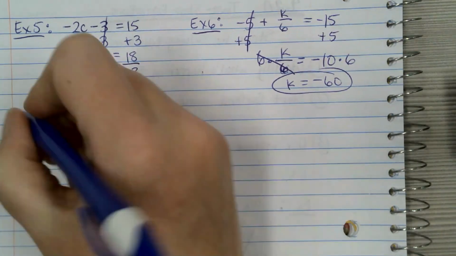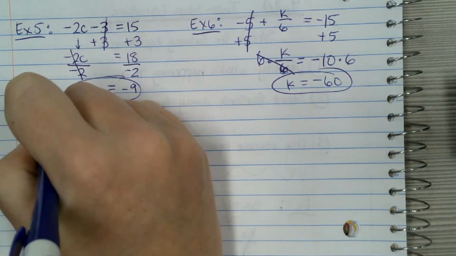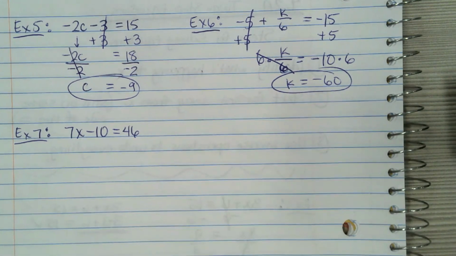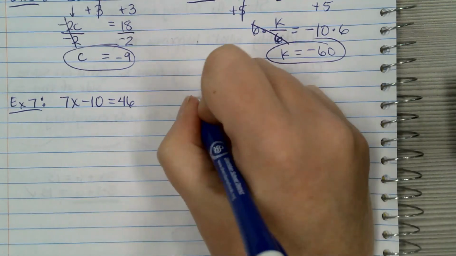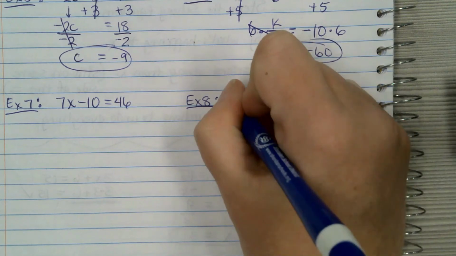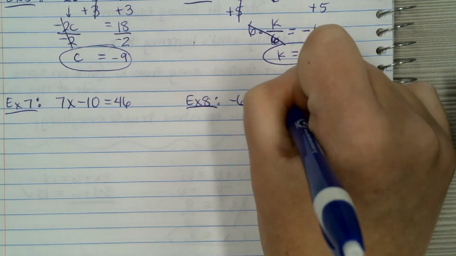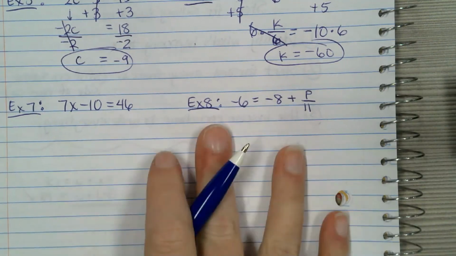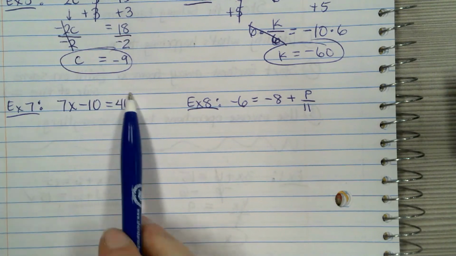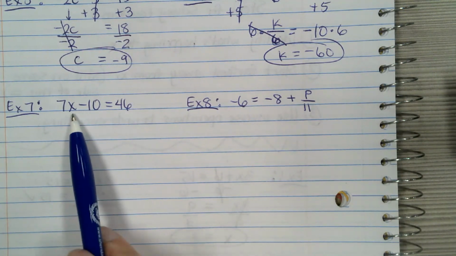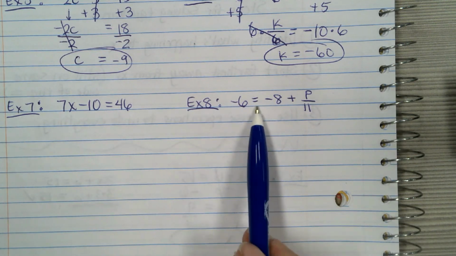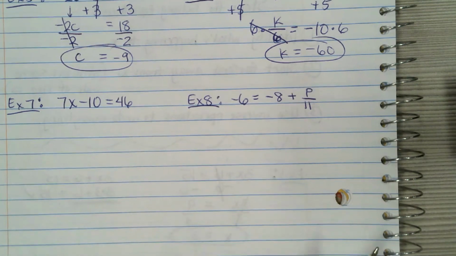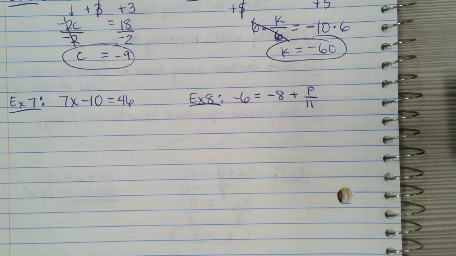All right. Let's let you guys try a couple here. I have 7x minus 10 equals 46. And negative 6 equals negative 8 plus p over 11. So I want you guys to pause the video and try these real quick. Remember, leave this alone because it's on the other side of the equal sign from x. On this one, leave this alone because it's on the other side of the equal sign from p, okay? So I'll give you time to pause this so that you can try these.